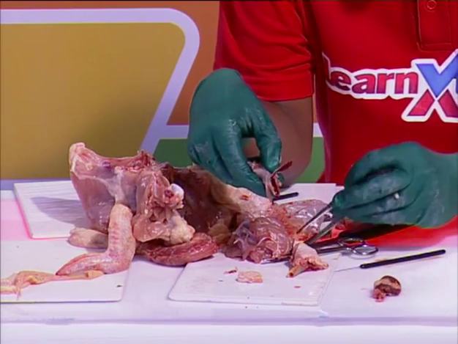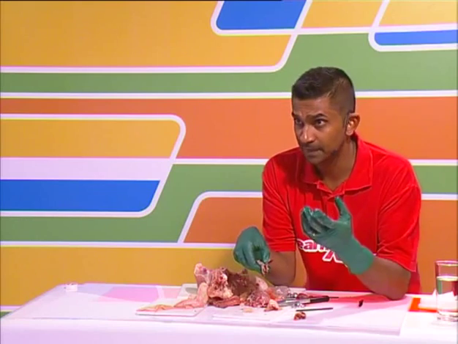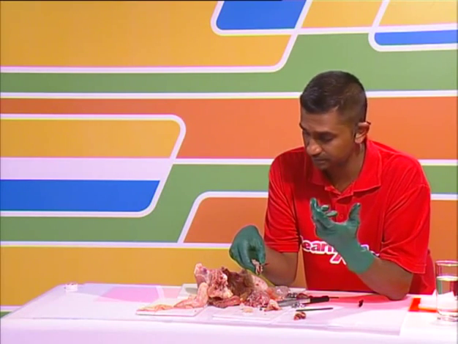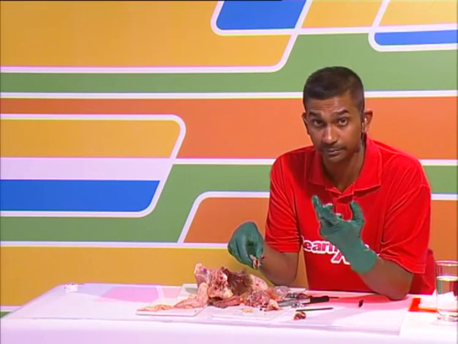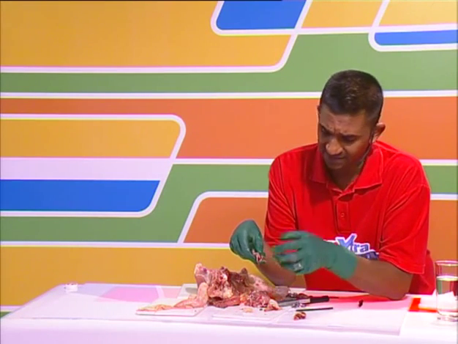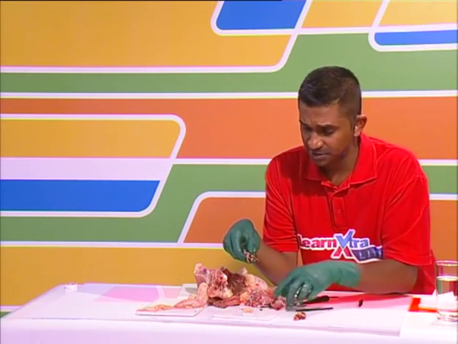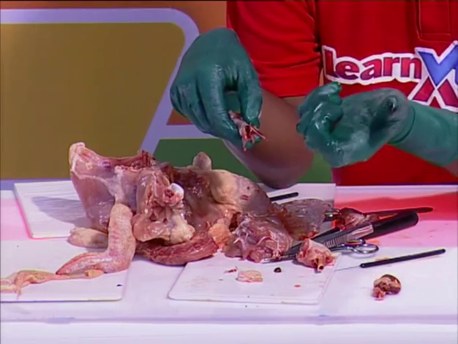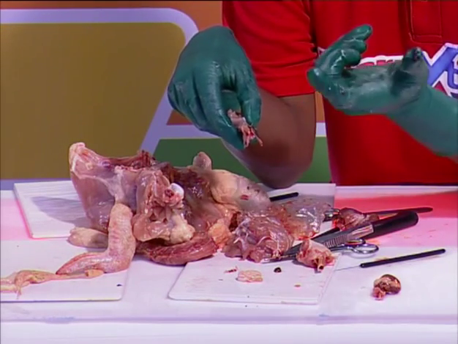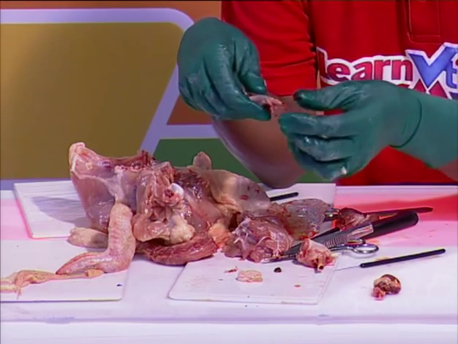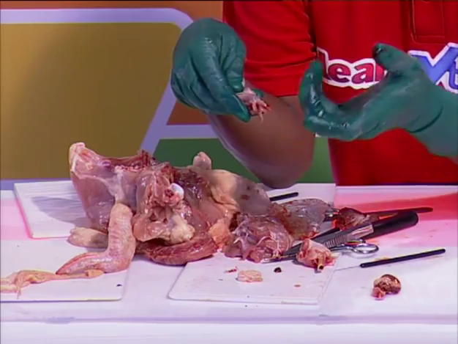So here we're clearly seeing it's a hollow bone, not as dense as bones of an ox or a lamb. They're much more hollow, and again I spoke about its adaptation. So we clearly see here the bone marrow, and this is what actually makes the blood cells. We also spoke about it being lightweight, with a very thin bone structure.